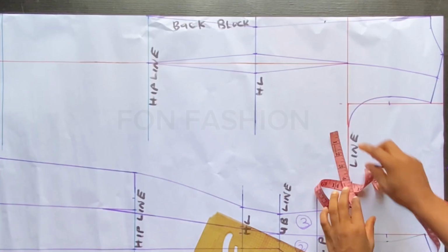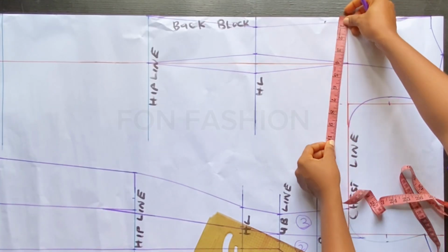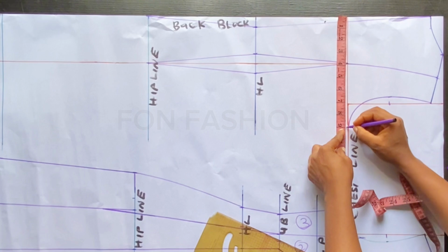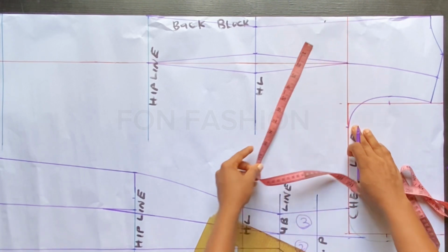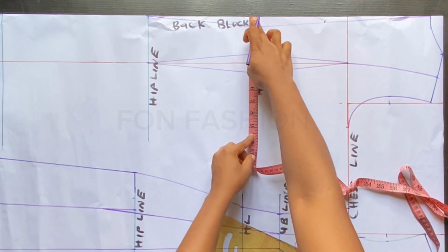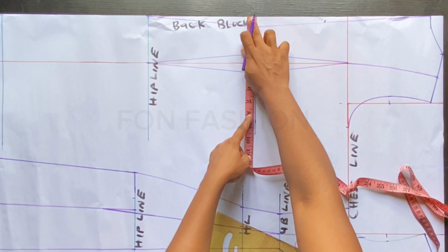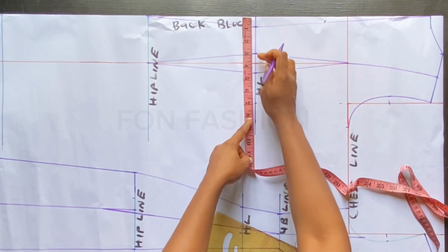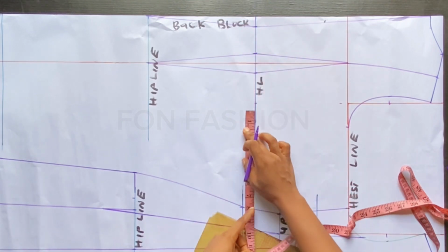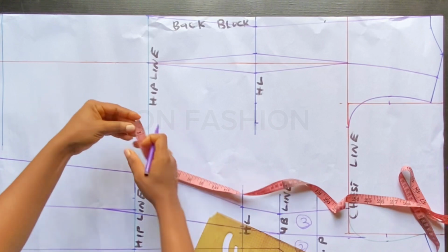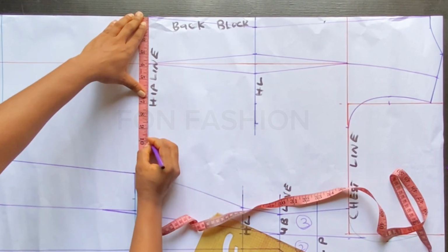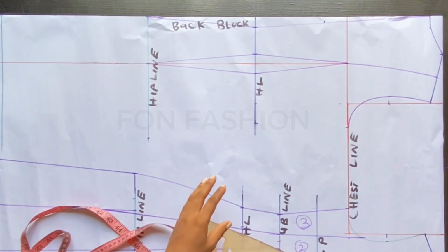I'm going to be marking my bust, waist, and hip measurements. So I have a bust measurement of 36 divided by 4, 9. And I'll come to the waist and mark the waist measurement divided by 4. And then I'll replace this dart intake. And I'll come to the hip line and mark the hip measurement divided by 4. Connect the points.